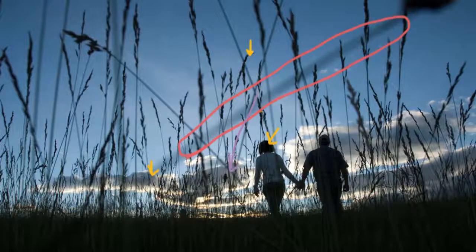And this was the result of a higher f-stop. So I shot this photo at around f8, which means that I had a very deep field of focus, which means there was a big, deep area in the photograph that was in focus.